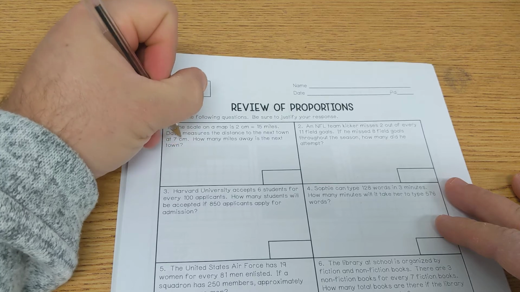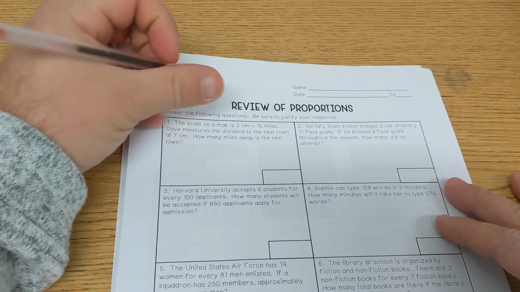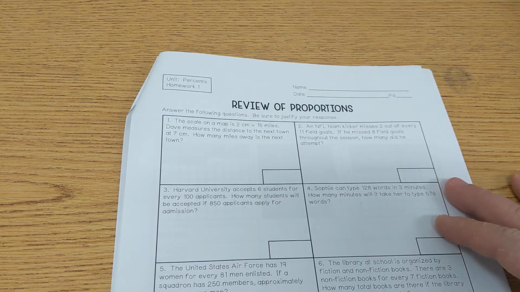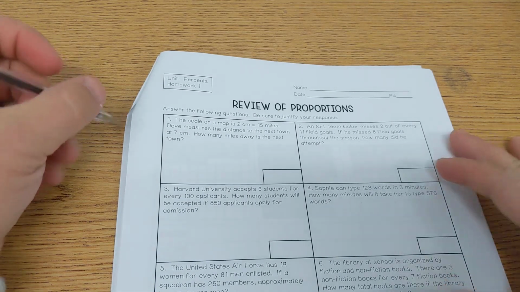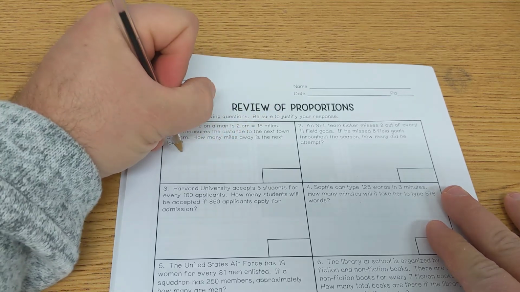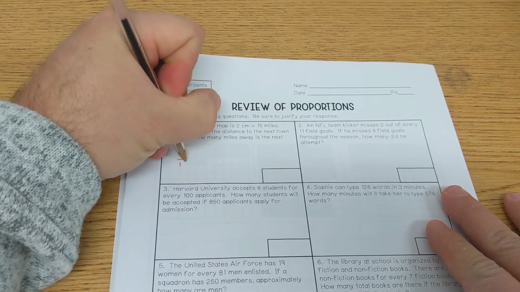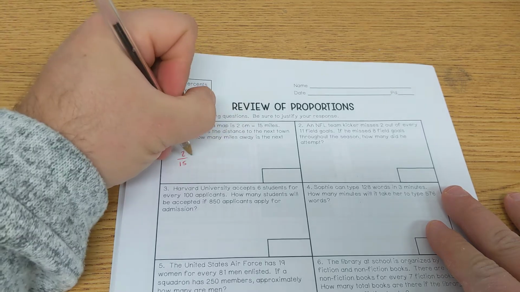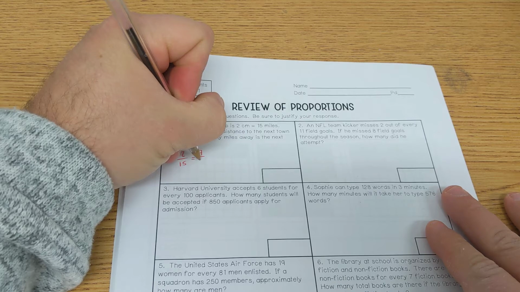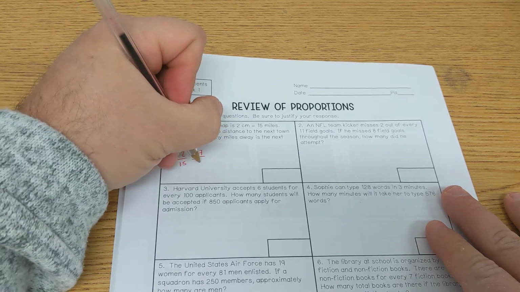All right, so 2 centimeters is 15 miles. So 2 to 15. All right, we're going to set it equal to, well, centimeters are on top, 7, and miles, so I'll just use m.